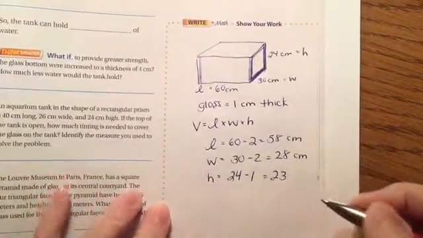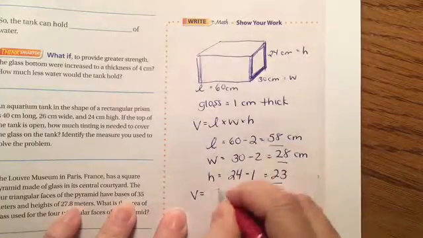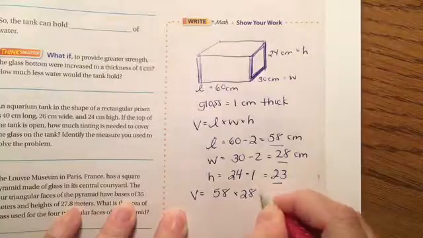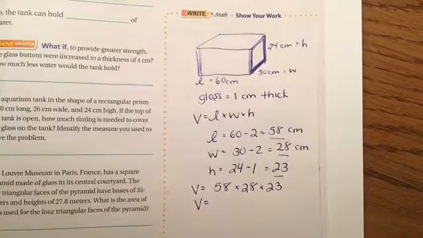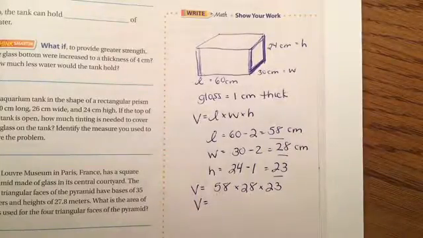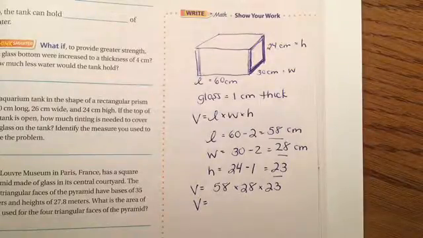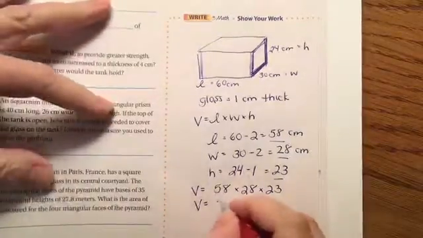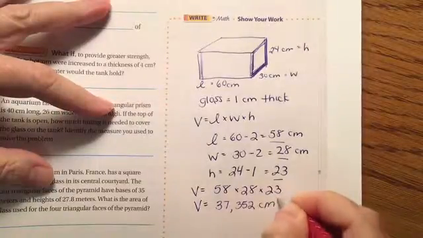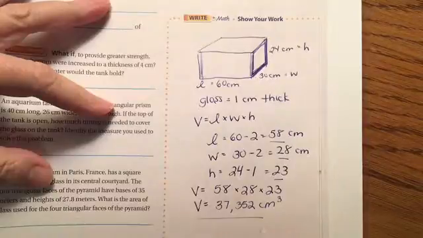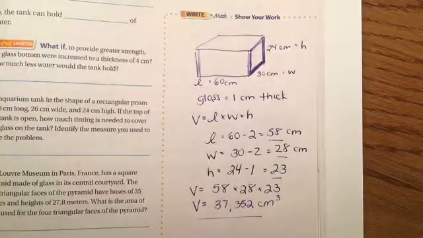Oops, sorry, not always on the page. Volume equals, and so I'm going to use these three numbers, 58 times 28 times 23. Volume equals, and I pull out my handy dandy calculator, and I get, let's see, 58 times 28 times 23 equals 37,352. It was centimeters, and it's volume, so it's cubic. So there is my final answer on the volume that that aquarium could hold. All right.